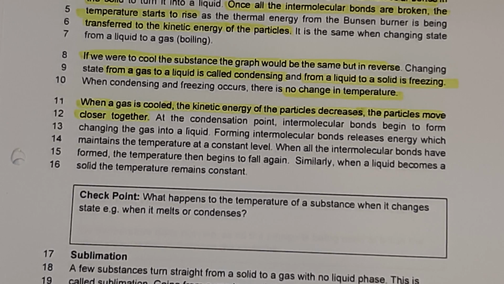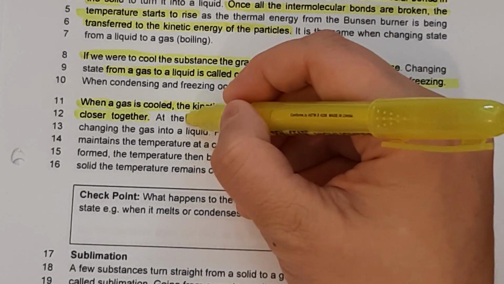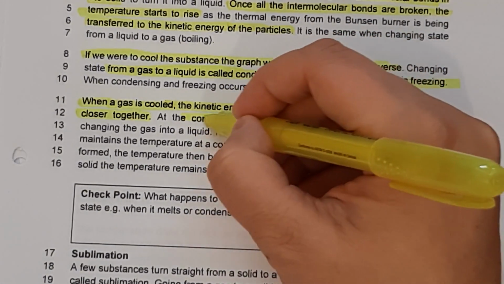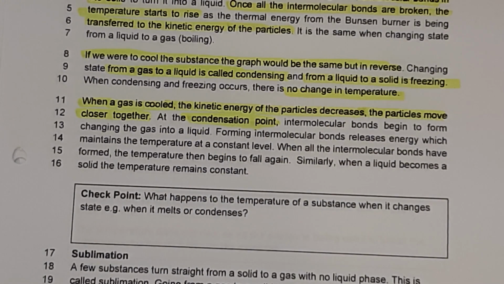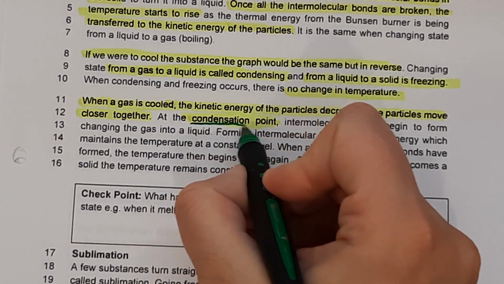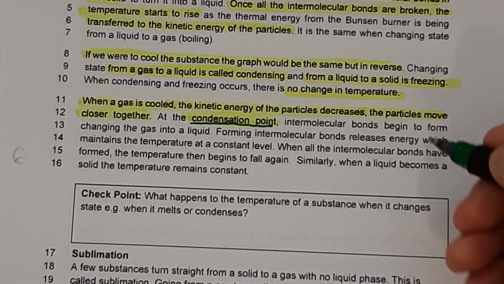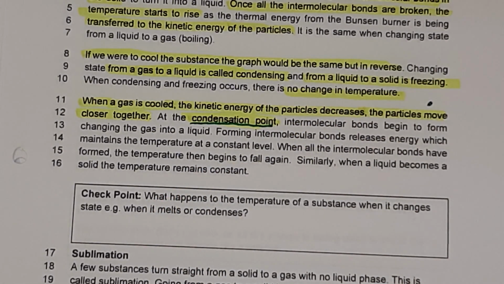At the condensation point, which is when a gas turns into a liquid, we're going to underline this in a colour, and we're going to write a point over on the side here. So condensation point is when a gas turns into a liquid.